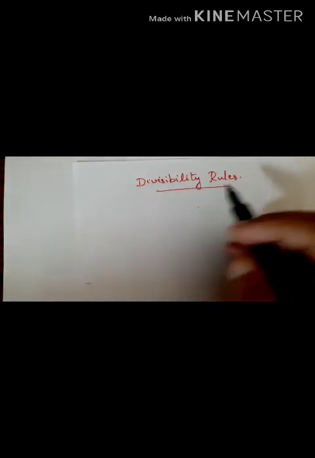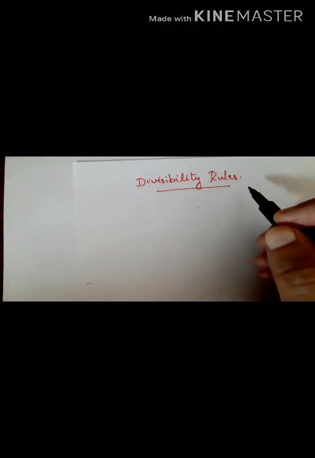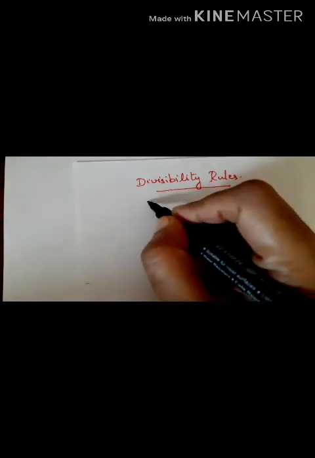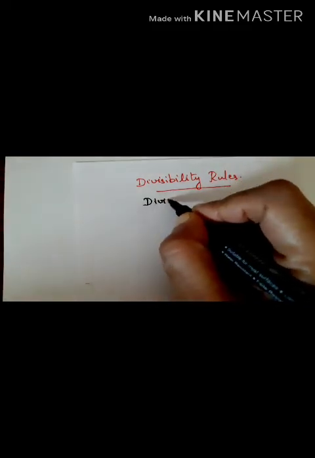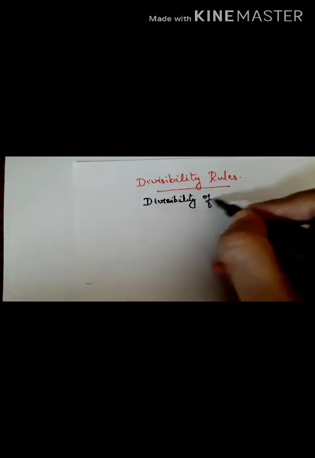Today, we are going to study about divisibility rules. That is, whether a given number is divisible by another number. There are some easy methods for finding the divisibility of certain numbers. So first we will start from divisibility of two.